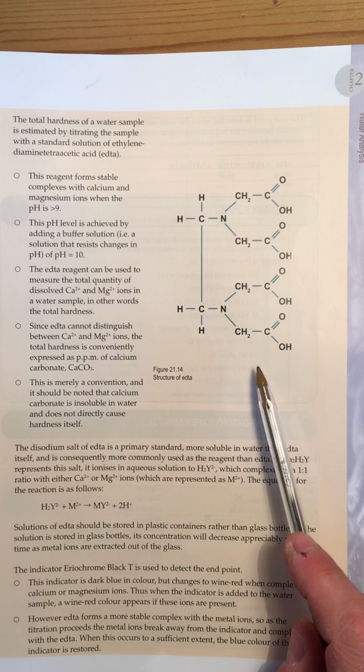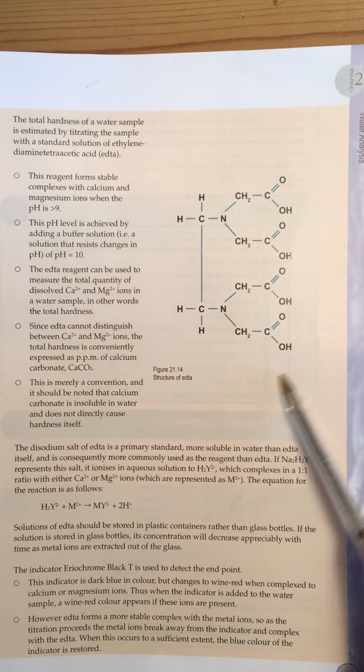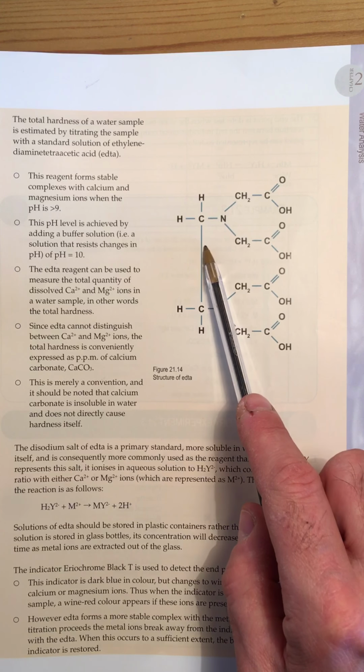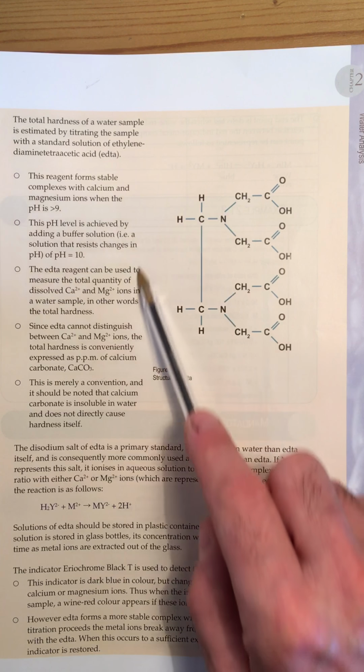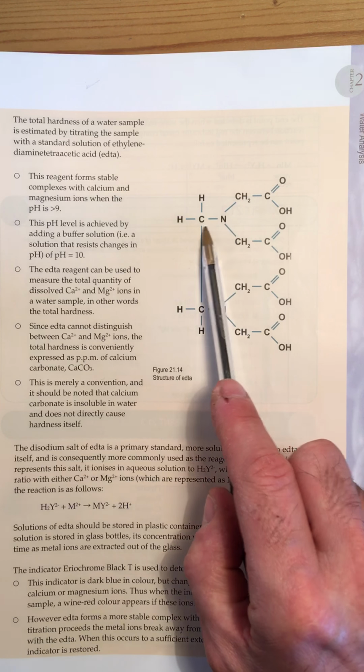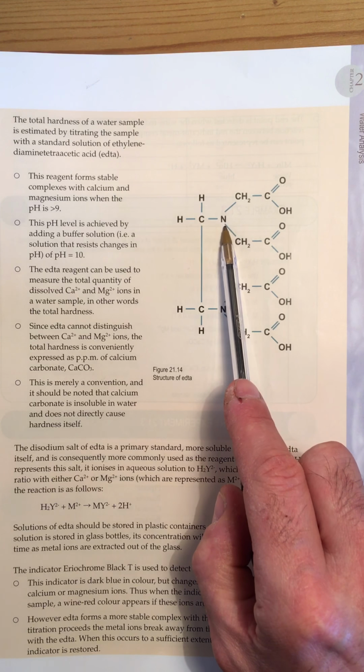Now, if you look up here, this is the structure of EDTA. For those of you that like to be able to use a name to figure out a structure: ethylene, even though there's a single bond here and not a double. That's your ethylene part. Amines, the carbons with nitrogens attached.